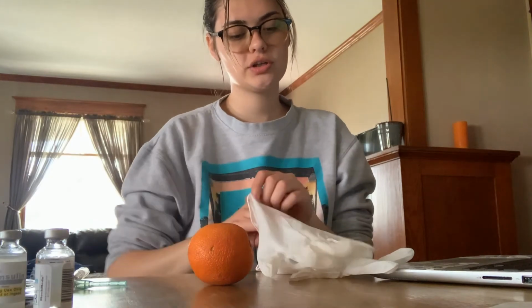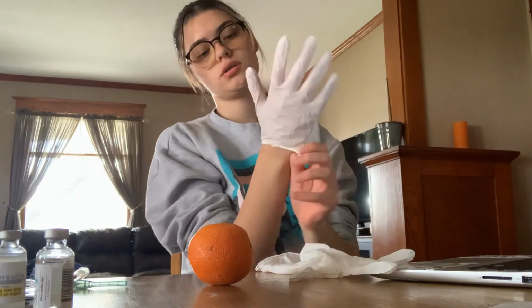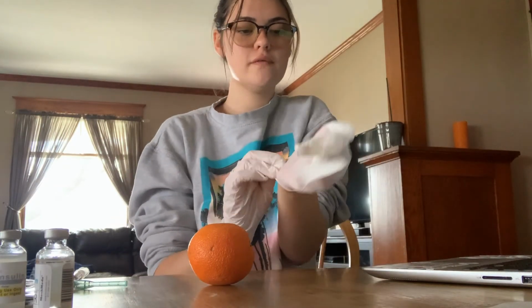Okay, so now after I checked everything with the MAR, I'm ready to inject my medications. So I'm gonna be putting on clean gloves.